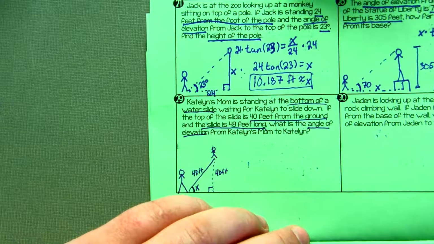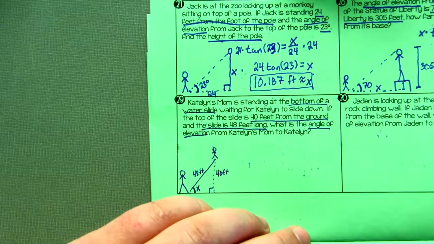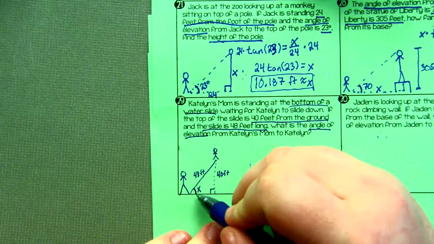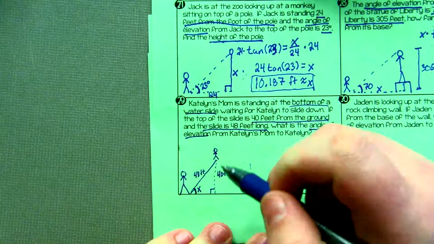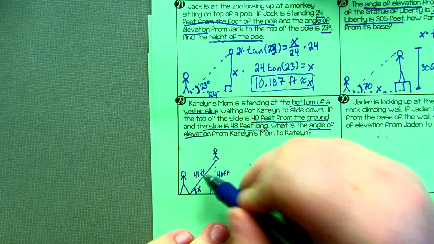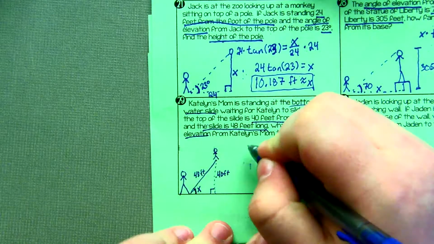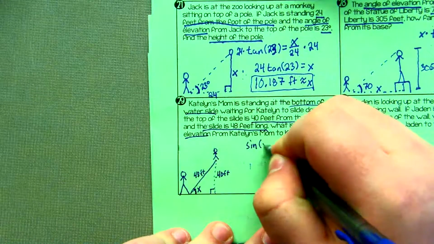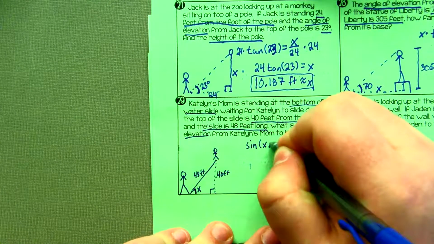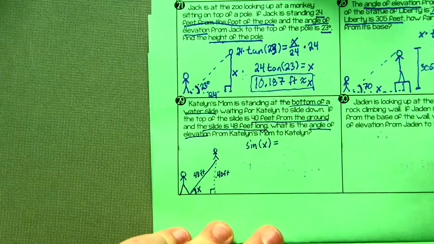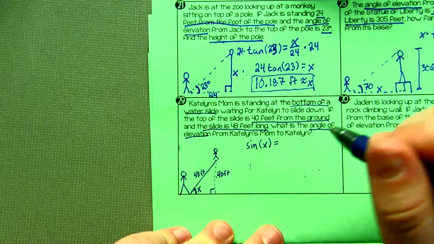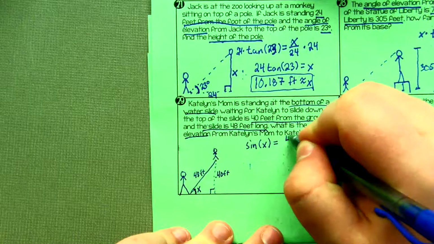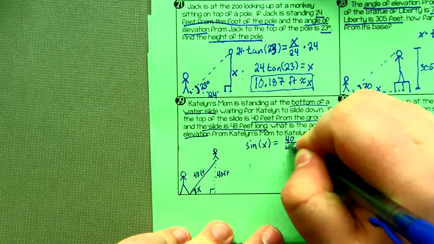Awesome. So yeah, seeing a few equations in there. What we notice is that we're solving for an angle and we have the opposite side and the hypotenuse. So that makes me think sine. We say sine of x equals, sine is opposite over hypotenuse. And yeah, very nice. So we're going to get 40 over 48.